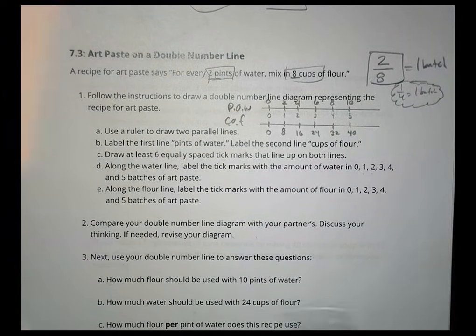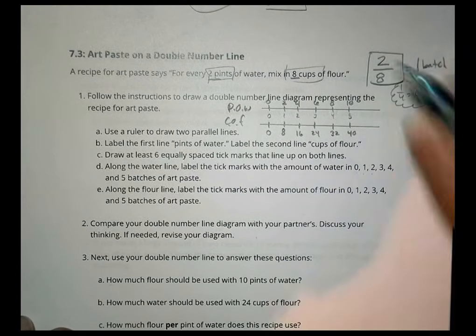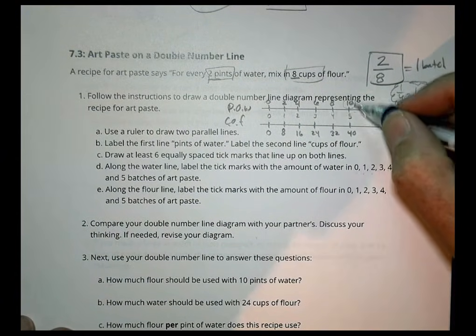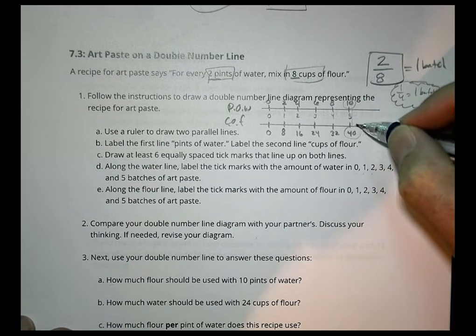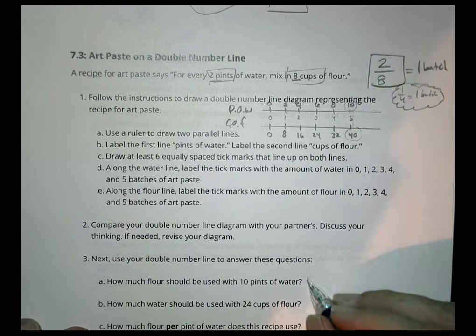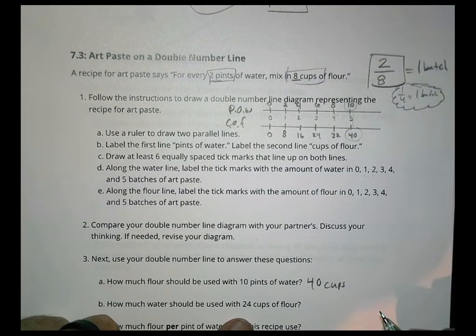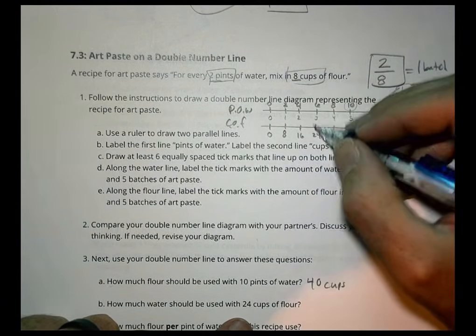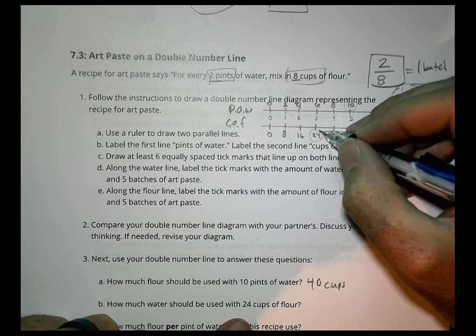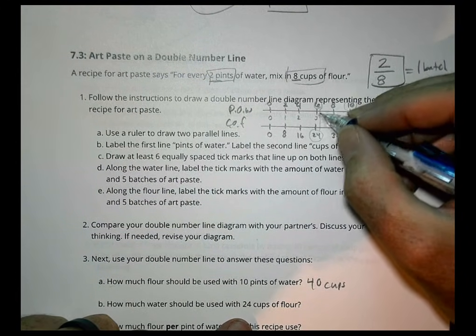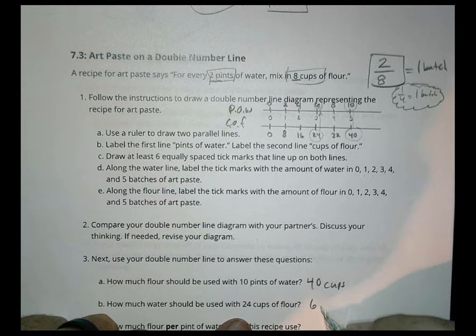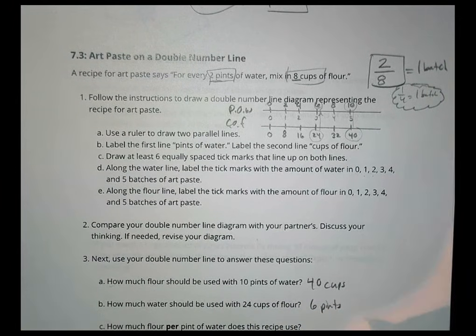How much flour should be used in 10 pints of water? So in 10 pints of water, we use 40 cups of flour. And we can see it right there. How much water should be used with 24 cups of flour? So here's 24 cups of flour, and the water is right here at 6 cups of water, or 6 pints of water there.